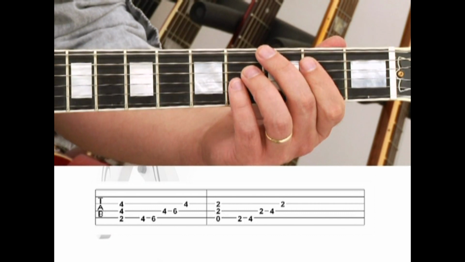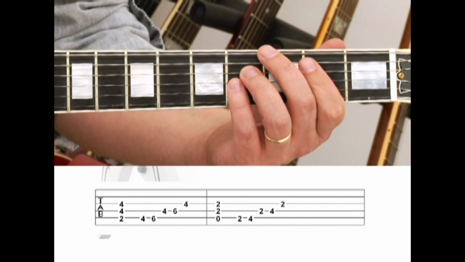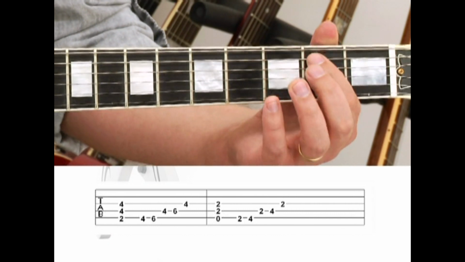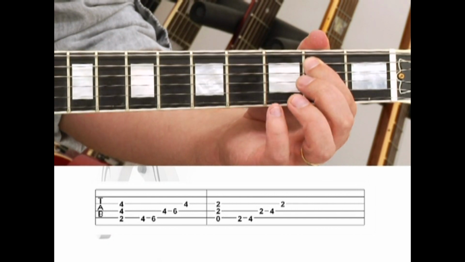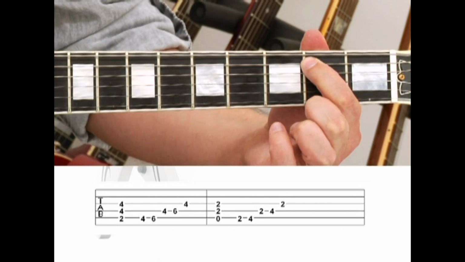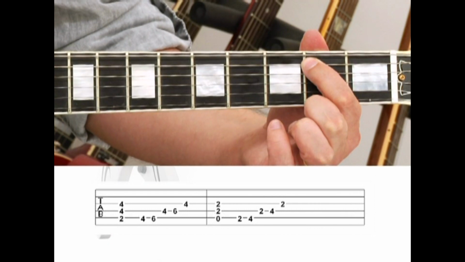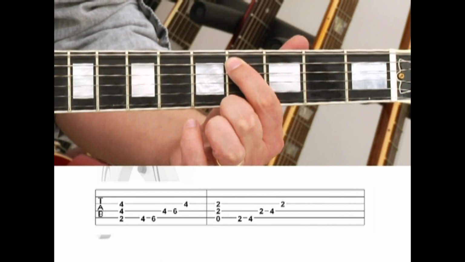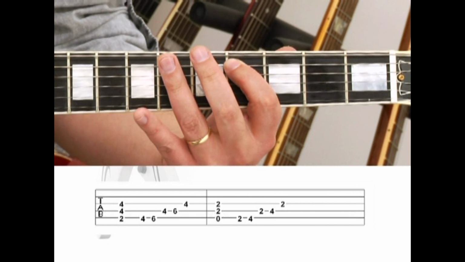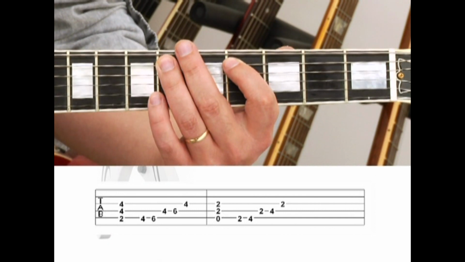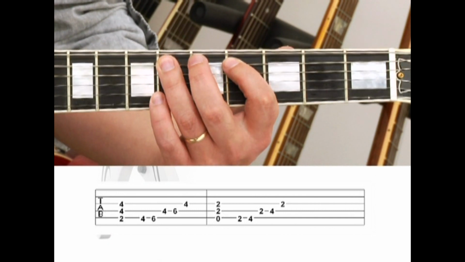The exercise here is based off of a B major pentatonic scale. B, as we know, is on the 5th string 2nd fret, which we will play with the index finger. Then move the index finger up to the C sharp on the 4th fret. Next is ring on the 5th string 6th fret for a D sharp note.